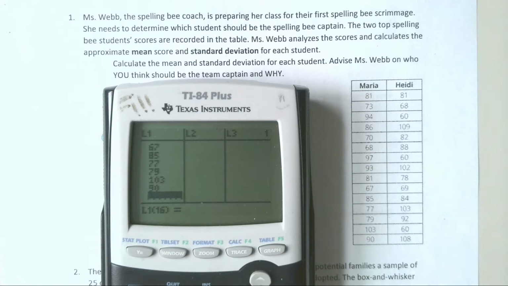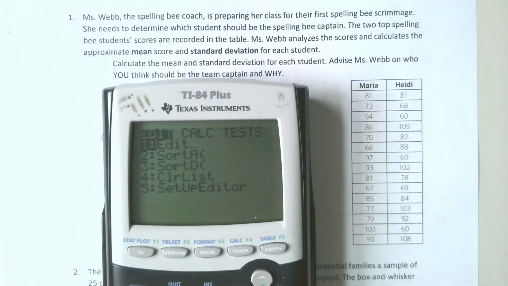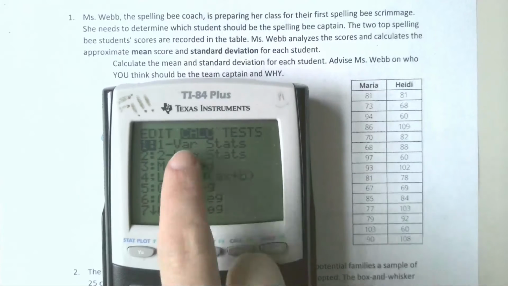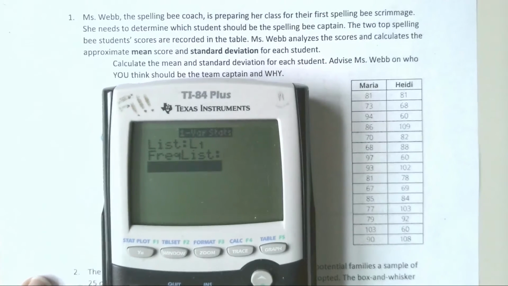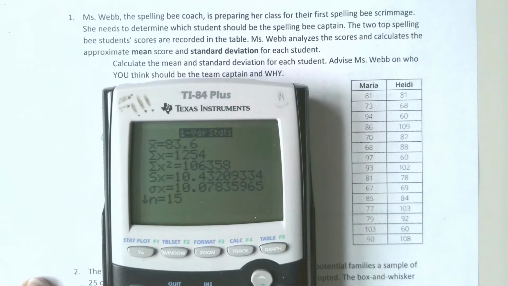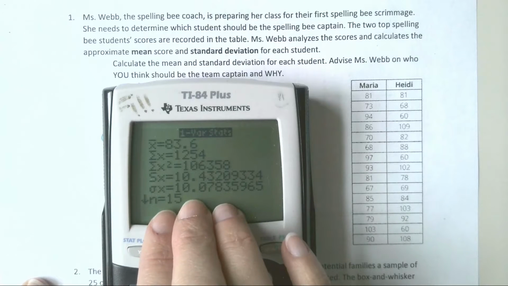Once we have that, to find the mean and the standard deviation, we press stat, we go right to calc, we select number 1, which is one variable statistics, and then you press enter. And this big list should come up here.